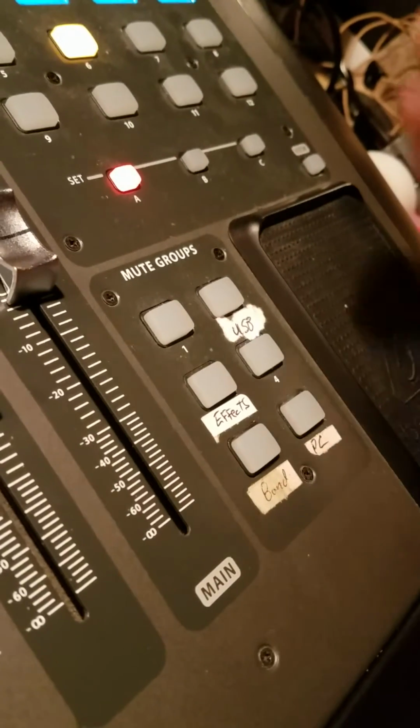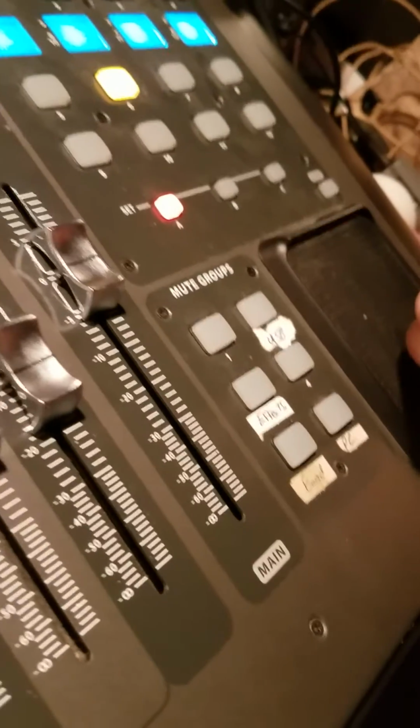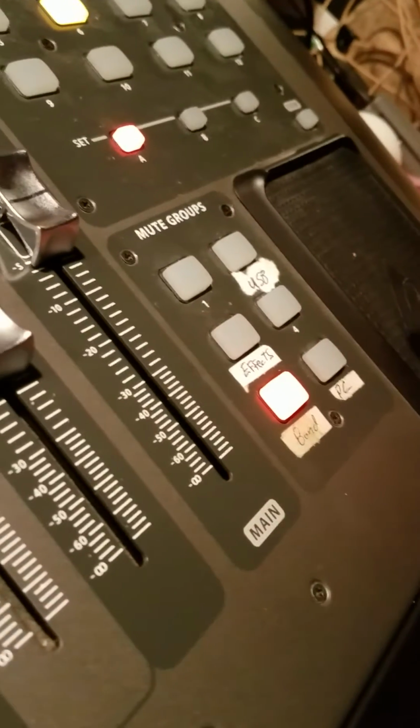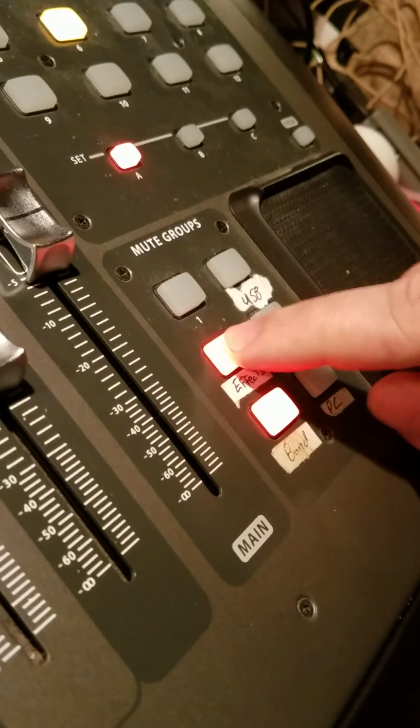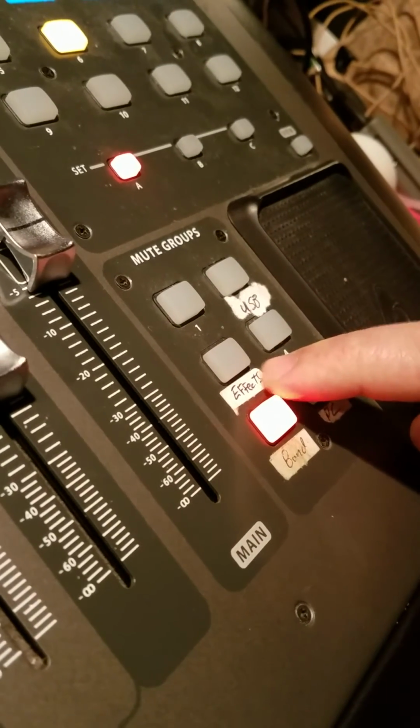As the worship band finishes and you get the signal to mute them, this is a very fast way to mute all the instruments without having to go through and do them individually. But ensure that the effects is always unmuted, otherwise the band will not sound correct.